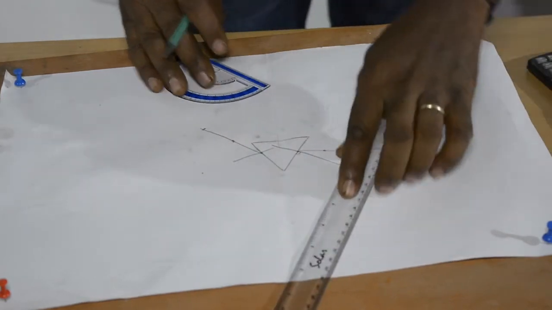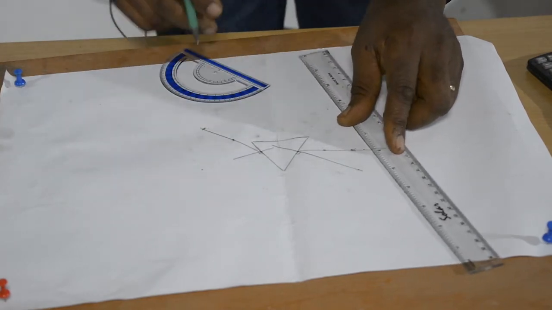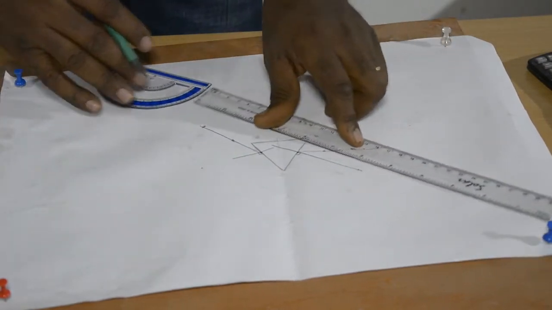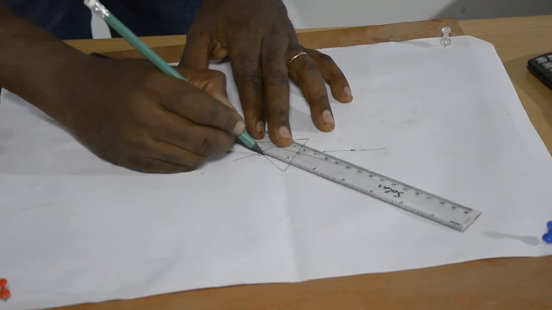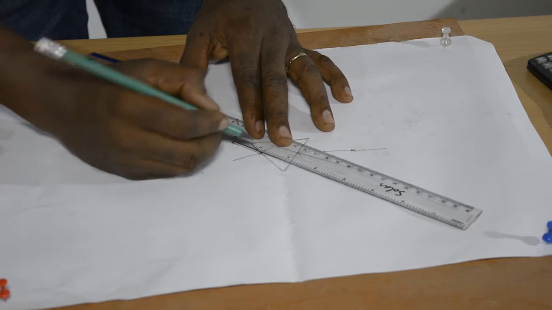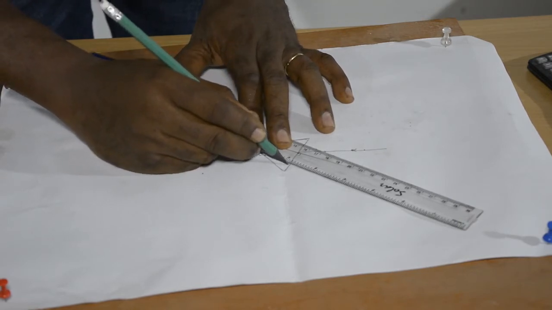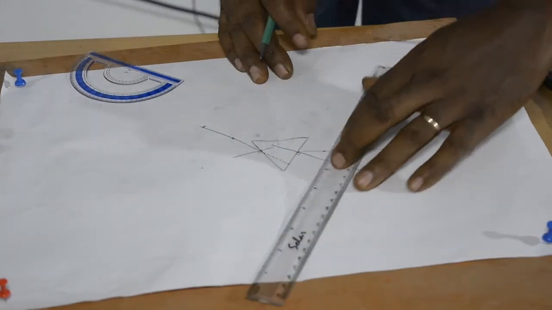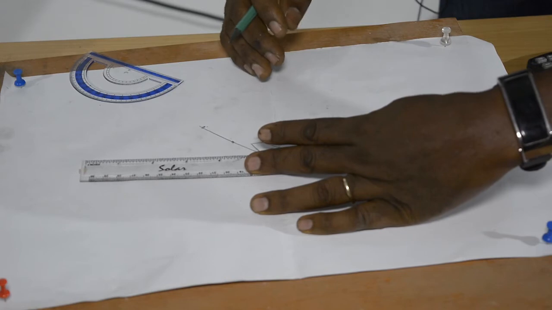Yeah, so this is the normal, and the normal is always 90 degrees to the face of the prism. So now we have to project this. We project this one backward such that it meets that incident ray at a point. So it's going backward there. Now I project this one too such that the two of them meet at a point.